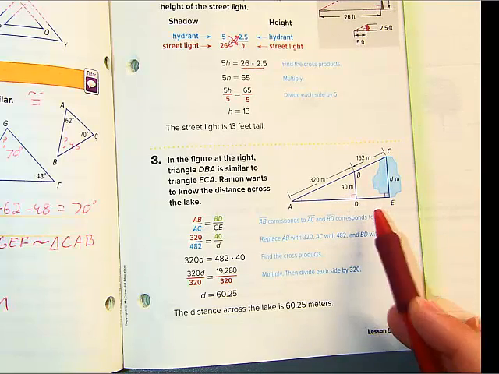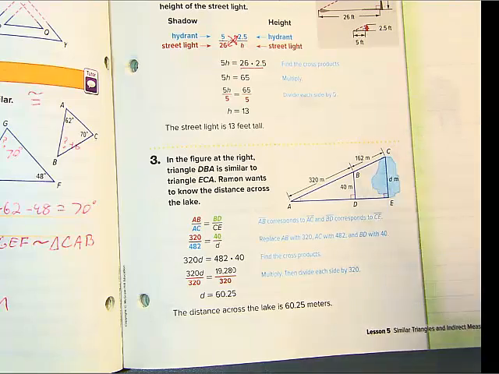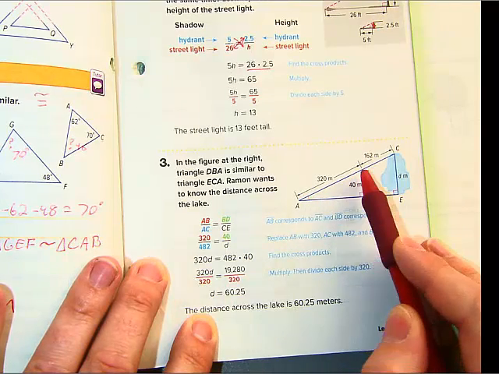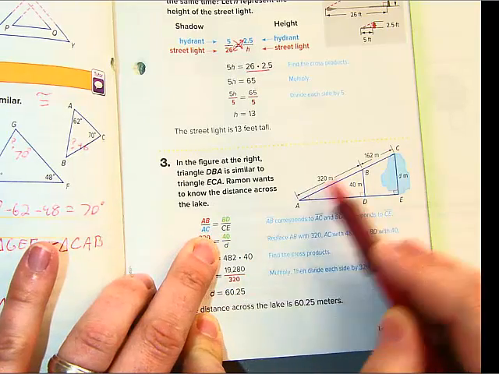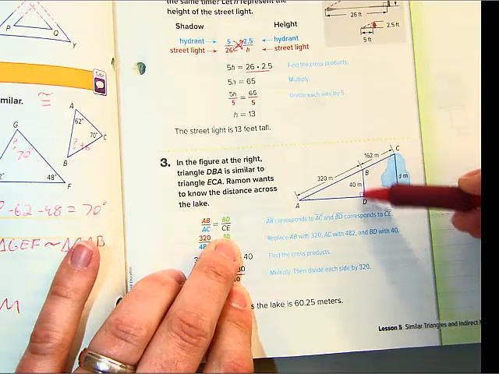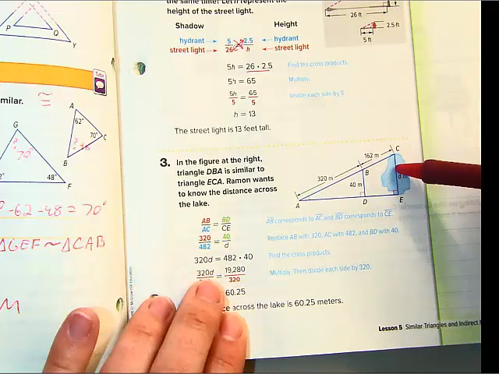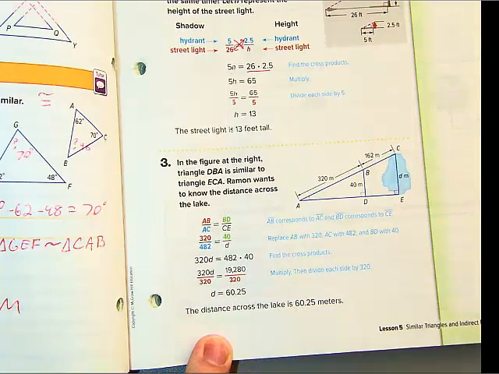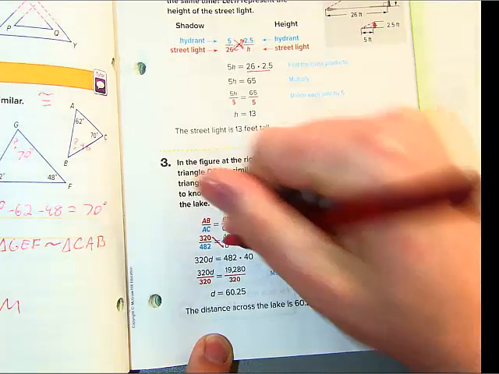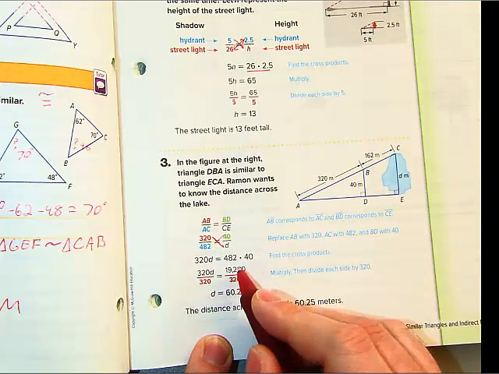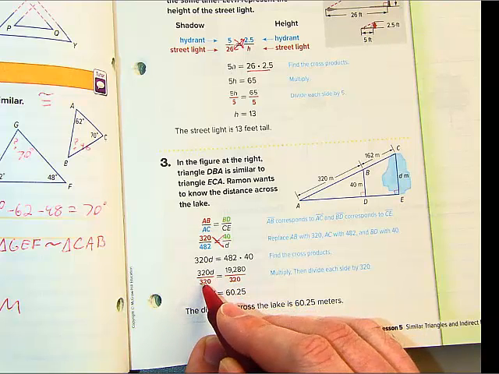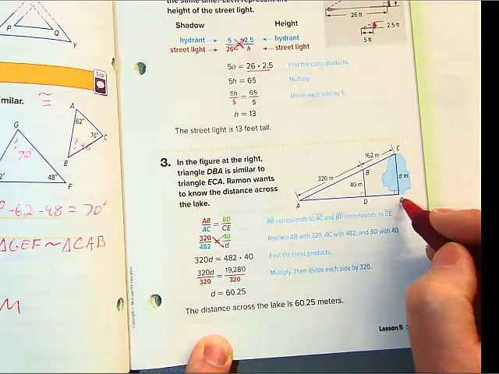So you have line AB right here, and that matches AC. So once again, the matching parts of the two different triangles have to match up with one fraction, and then you have BD right there to match up with CE right there. And you fill in the numbers and you're set up with a similar situation where you have two fractions equal to each other, one thing missing. I know that 320 times BD should equal the 482 times 40. I multiply, I get 19,280 equals 320 times D, so I divide by 320. We get this distance, CE, across the lake is 60.25 meters.